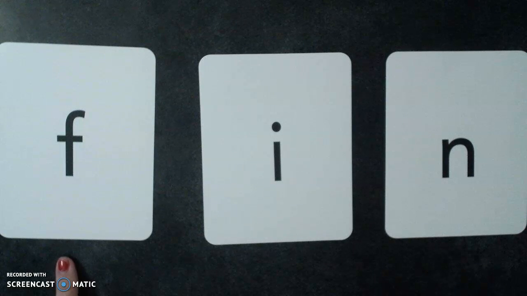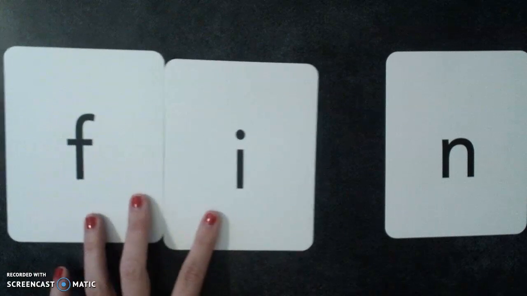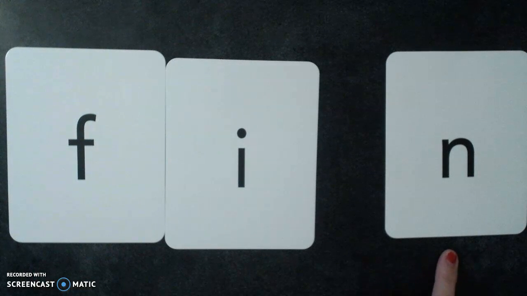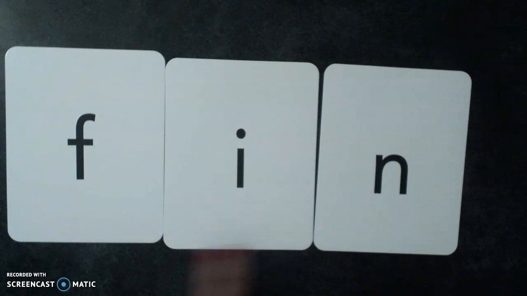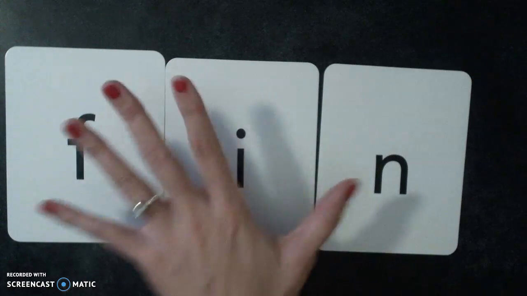So we have F, I, N. Let's blend some together. Fi, N. Fin. Fin. Great job, guys. Let's try a different one.